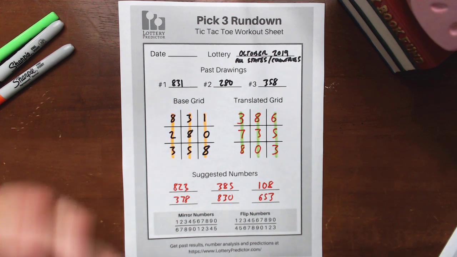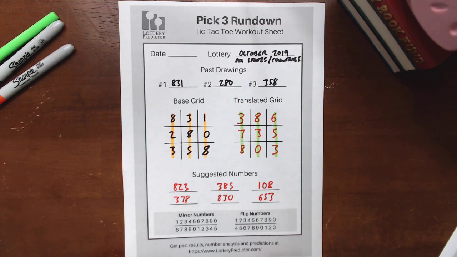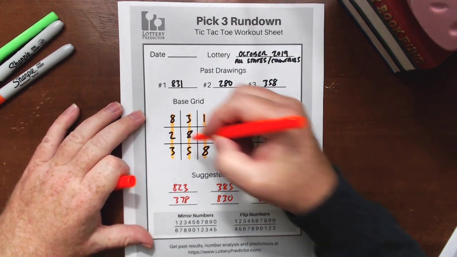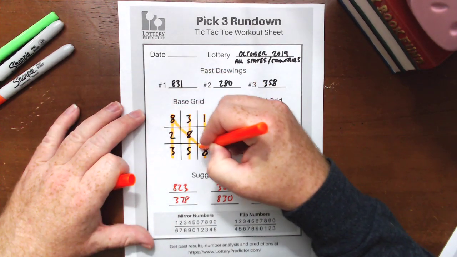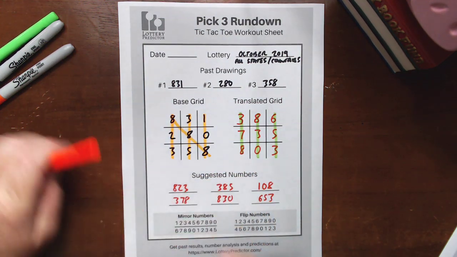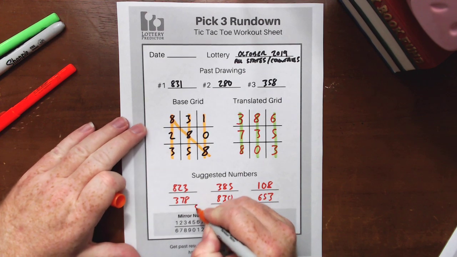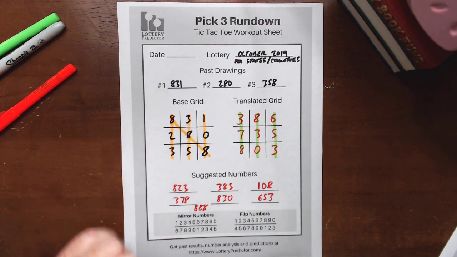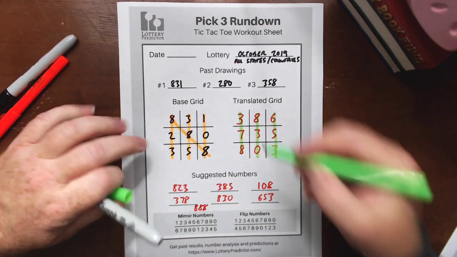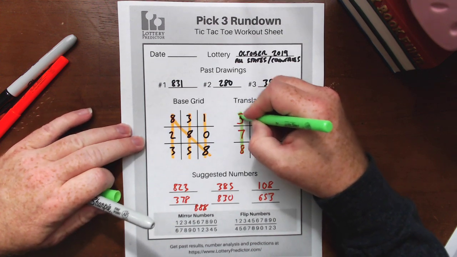Now I did promise you two other numbers as well, and as I was going through this rundown, going through my usual backtracking to see what kind of patterns I want to use, a couple of numbers stood out to me in addition to the 6 we're picking, and that would be this vertical straight down here, which is a 888. It's always nice to see a triple showing up in a straight line on the grid, so I highly recommend playing a 888 as well. That's a good sign. And we actually have another triple on the translated grid as well, a 333.